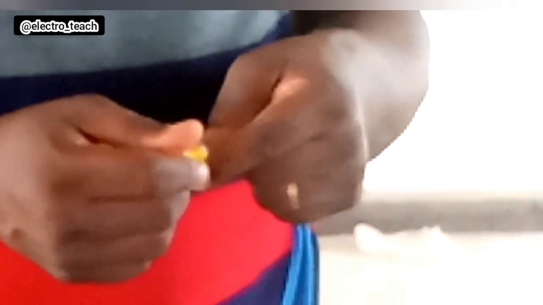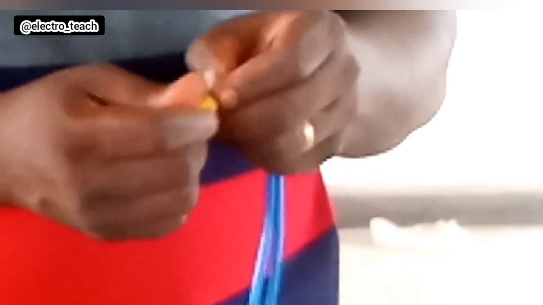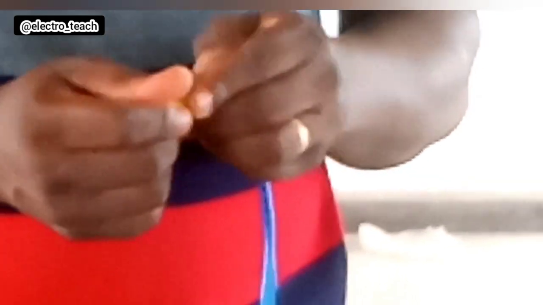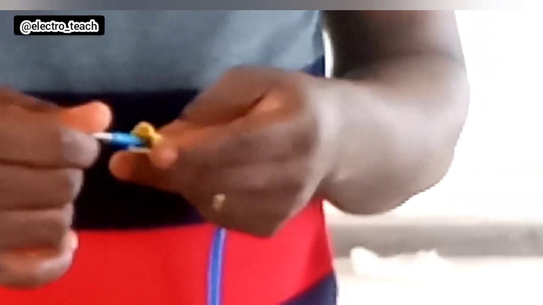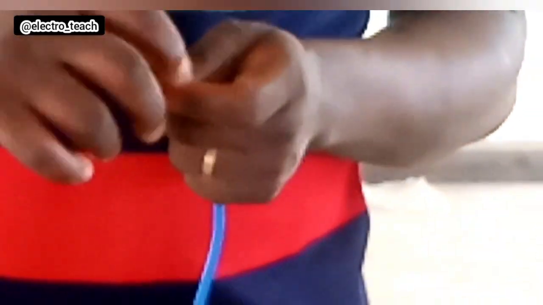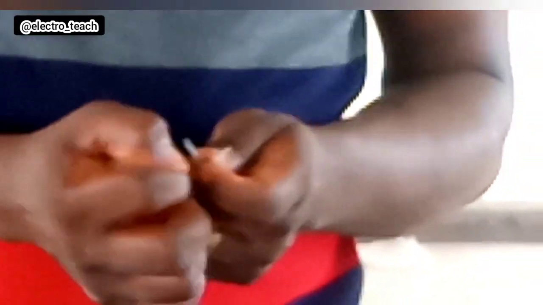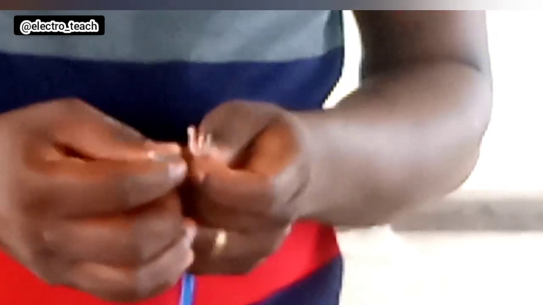So you must not forget this. Now we start arranging. After straightening it, the wires must be straight, very straight.